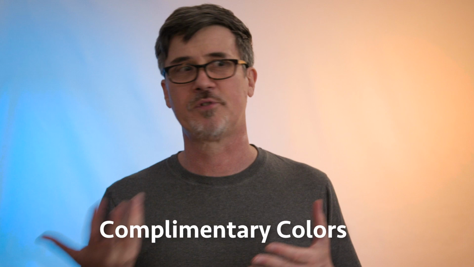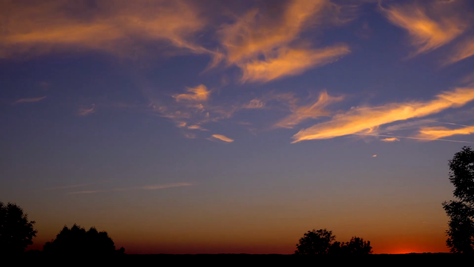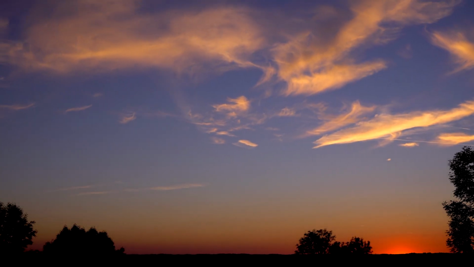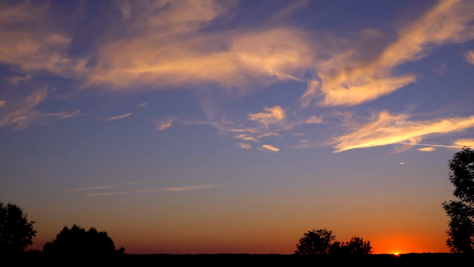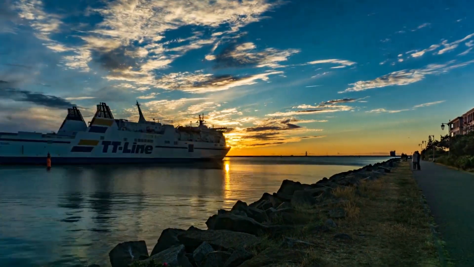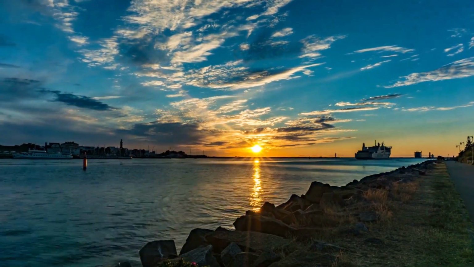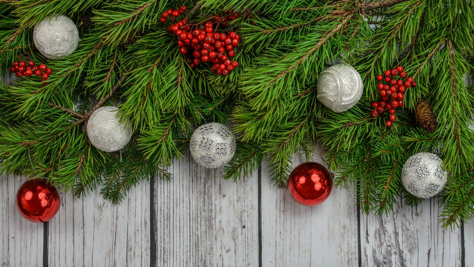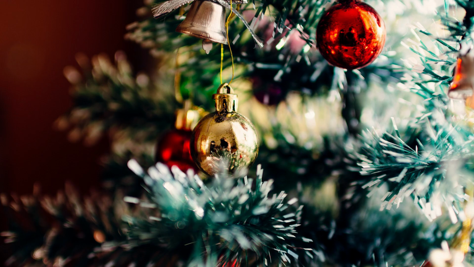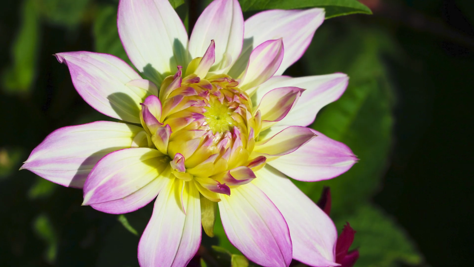Now it makes sense because I was always trying to figure out why in the world are they complementary? They're on opposite sides. Oh, now I get it. Now we see this in the real world with warm morning sun against a blue sky or late evening sun reflected on the blue ocean. The red and greens used during Christmas time. The yellow and purple in a flower.